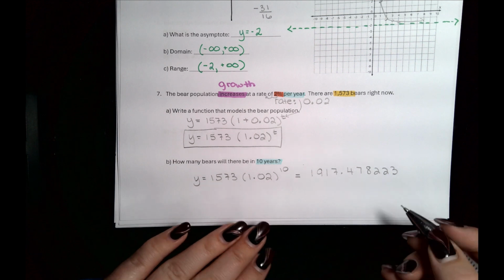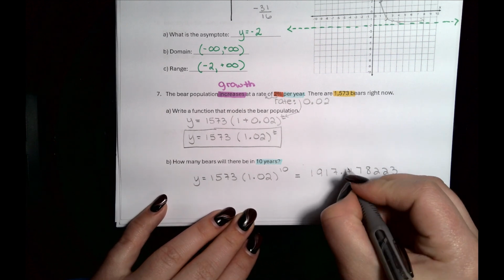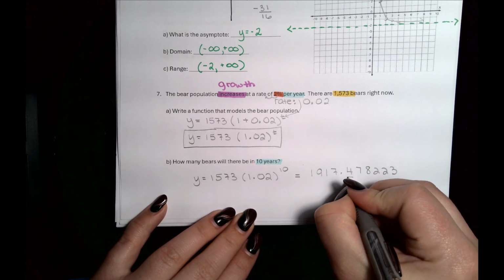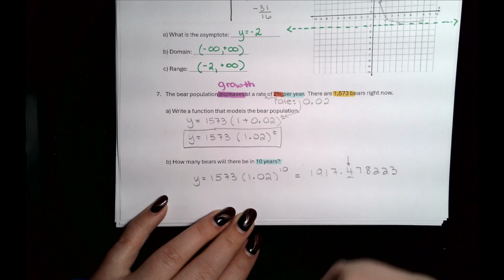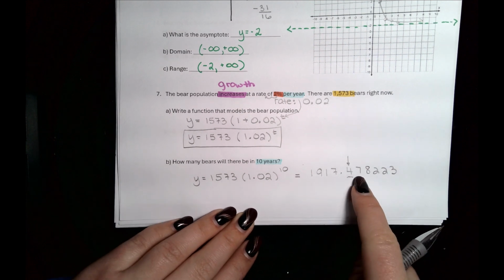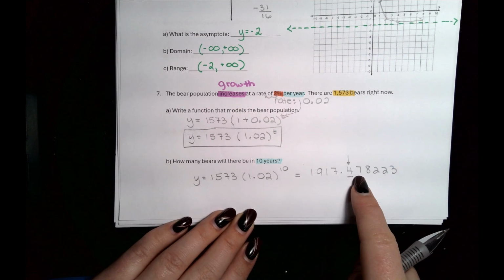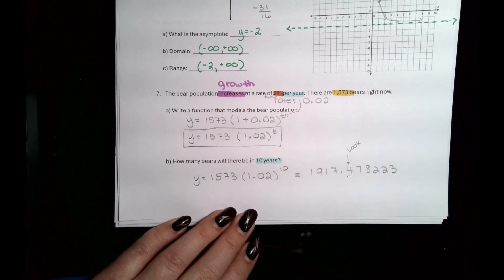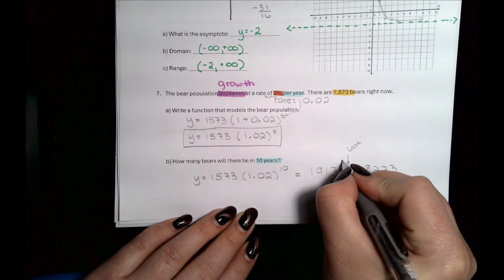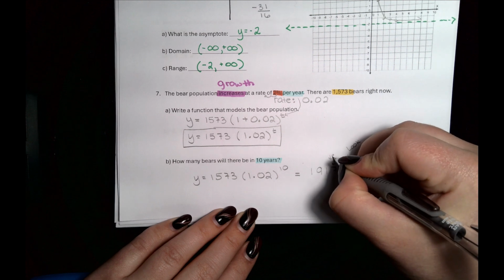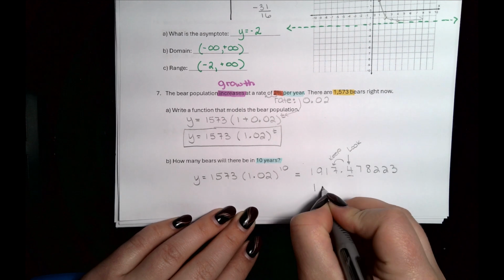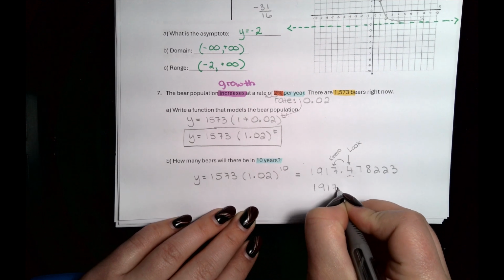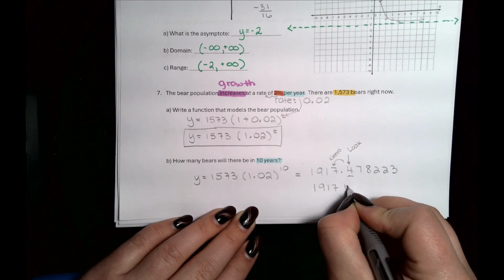When we are rounding to whole numbers, we are going to be taking a look at this number here in our tens place. This is a 4. Now I understand there's a 7 behind it, but we don't care about that 7. My focus is at this 4. Since it is a 4, we are going to keep that 7. So we have 1,917. What are we talking about? We're talking about bears.